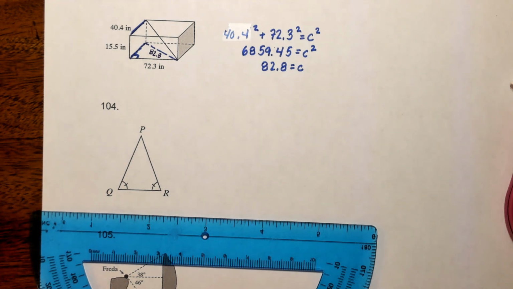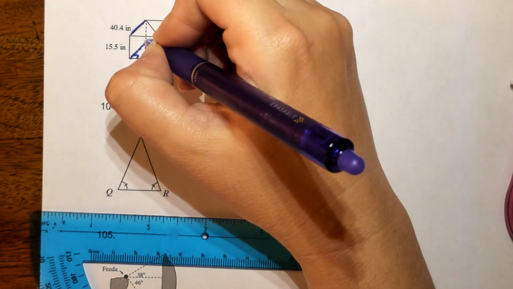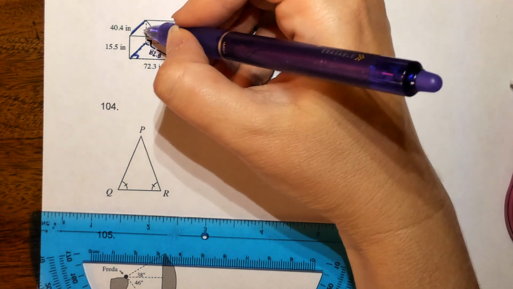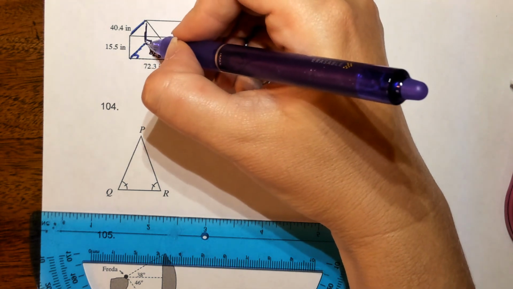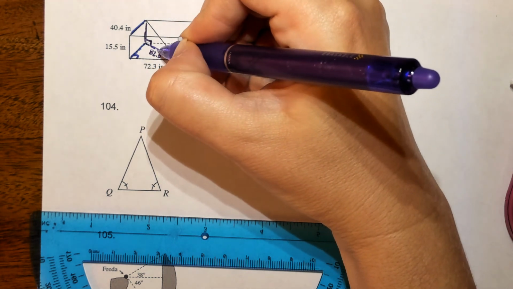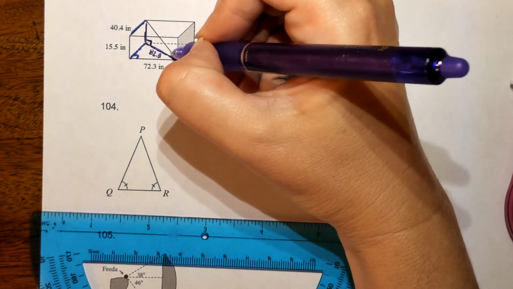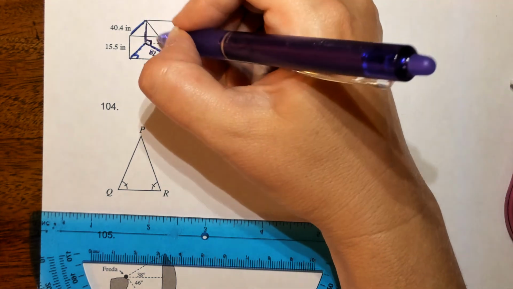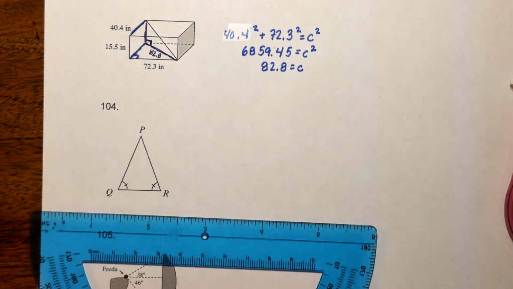Okay, now what I'm going to do is make a right angle here and use the Pythagorean theorem again with this right triangle: the diagonal of the bottom of the truck, the height of the truck, and then how long this pipe can be.